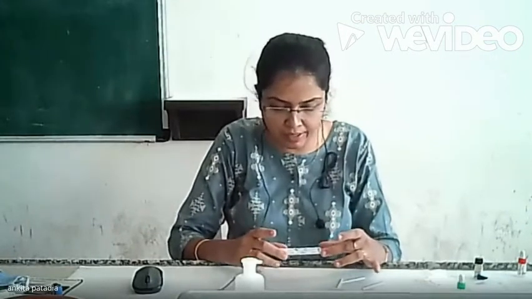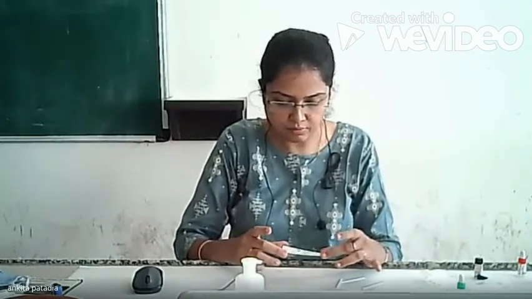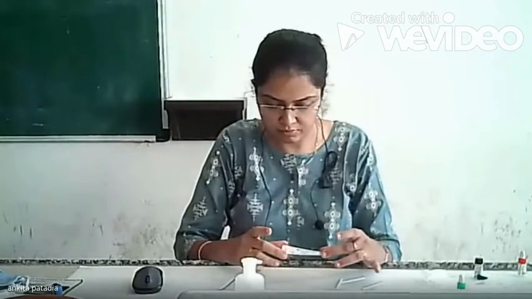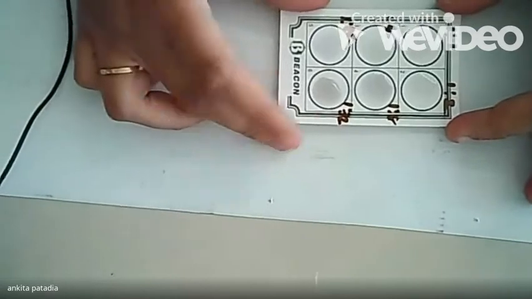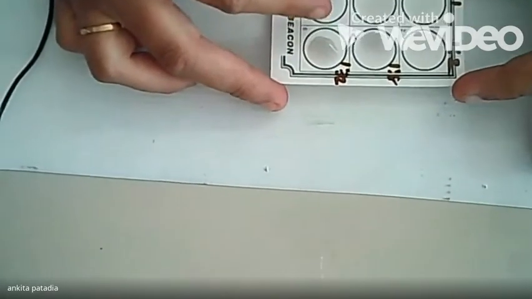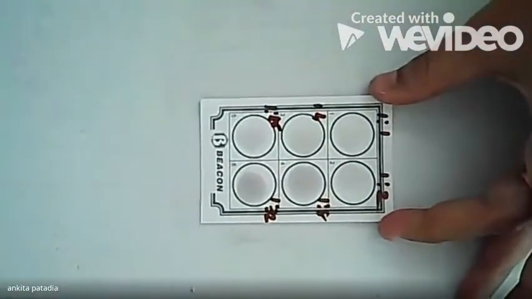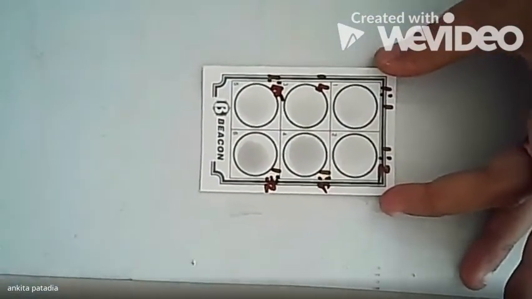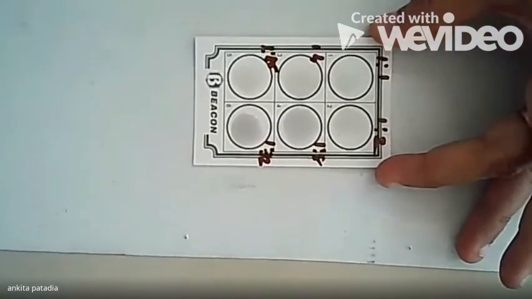See, you can observe that floccules are there up to the 1 is to 16 dilution. In 32 dilution, floccules are not there. So titer is 16. You can see that 1 is to 32 is not showing floccules, but 1 is to 16 is showing floccules. So titer is 16.